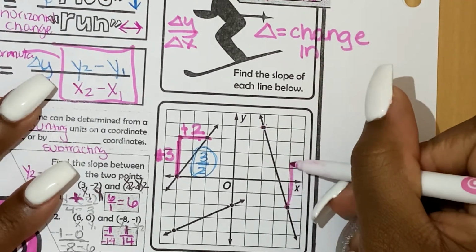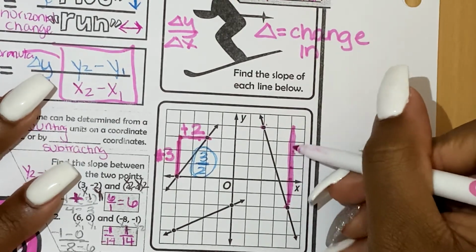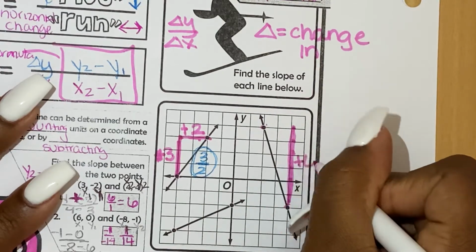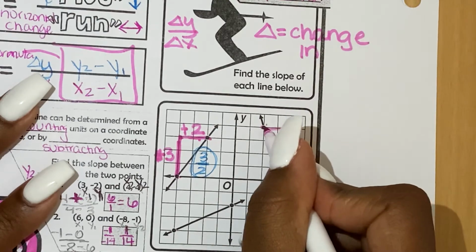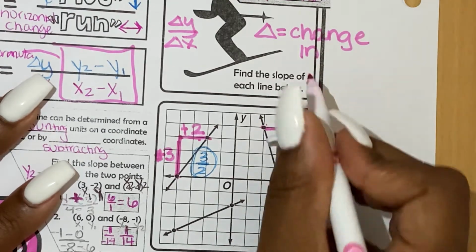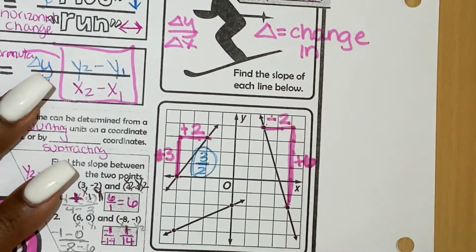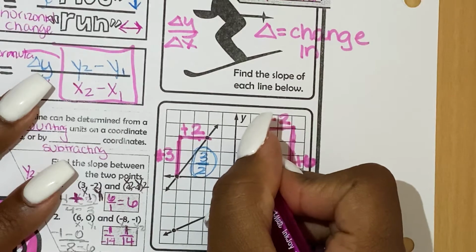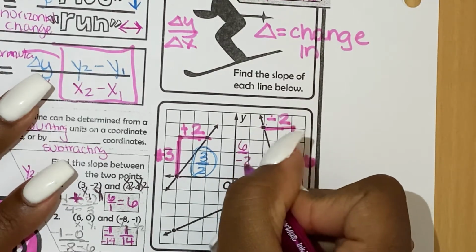Well, I go up 1, 2, 3, 4, 5, 6, up 6. Up is a positive word, so plus 6. But then I go to the left 2 spaces. Left is a negative word, so that is minus 2. Okay? So my slope for this line would be 6 over negative 2.